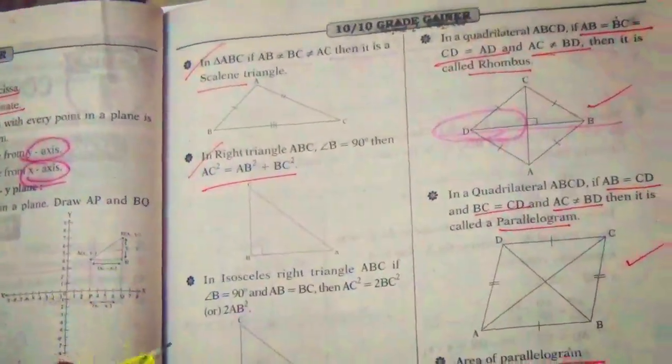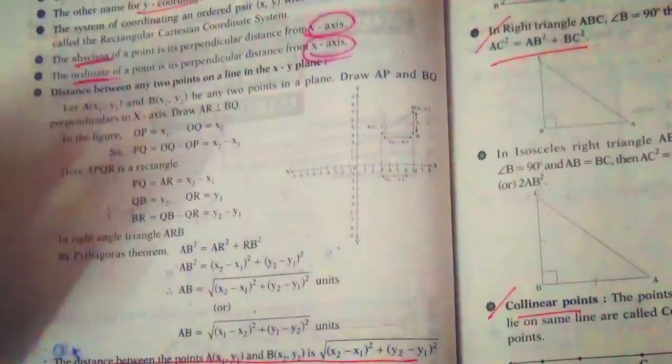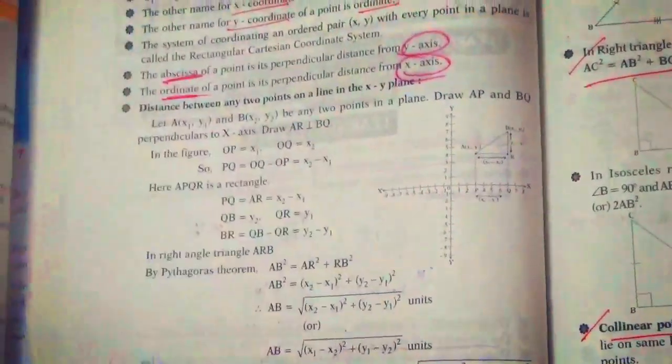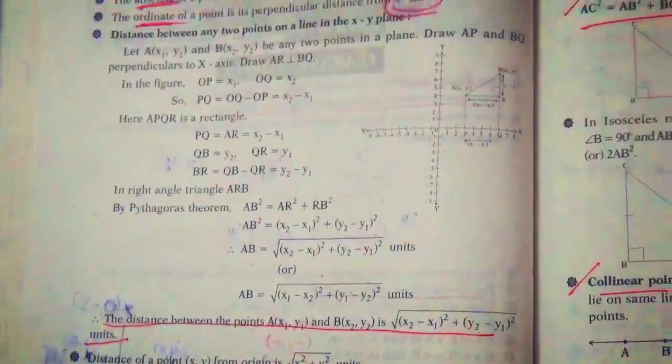Just like that, we have to find out the different points. If we have four points, it is a rhombus, square, rectangle, parallelogram, or trapezium. We are finding them in different manners. That is the distance between 2 points, and the distance formula.